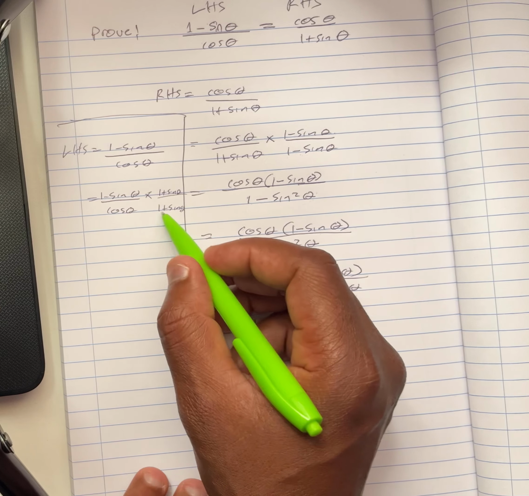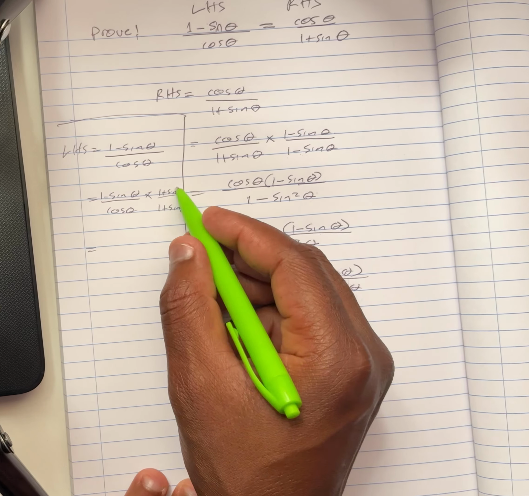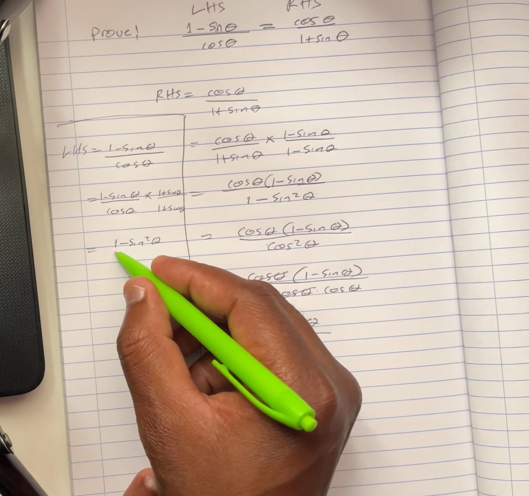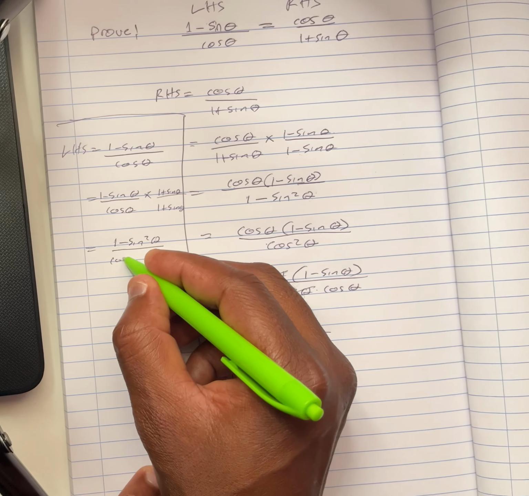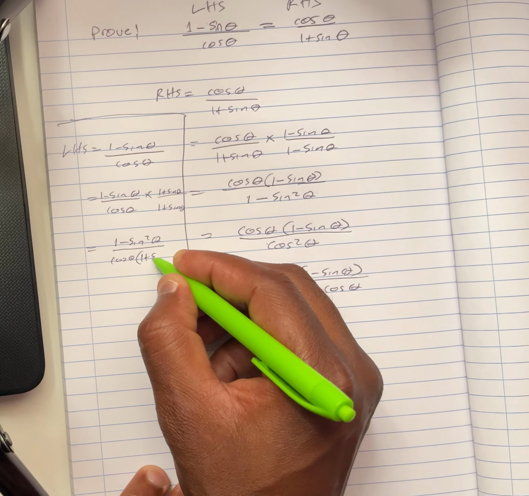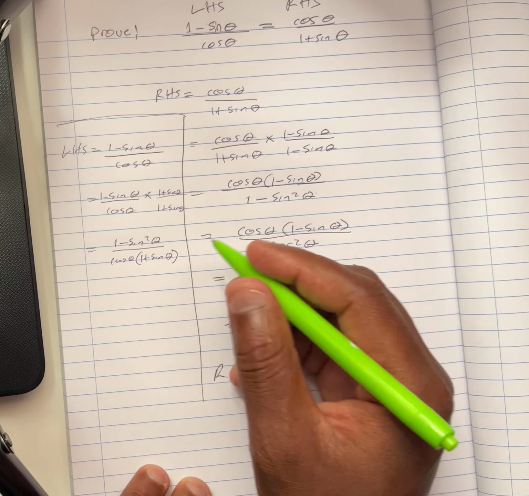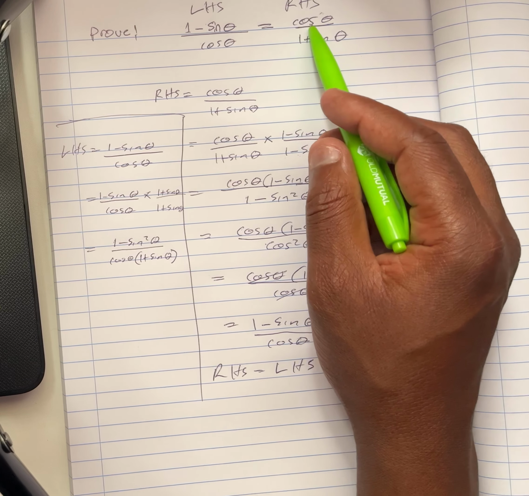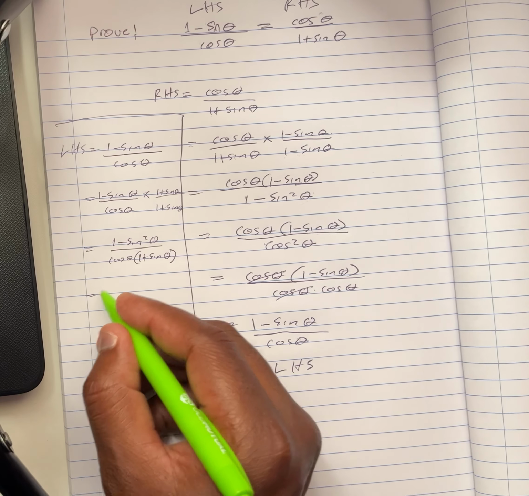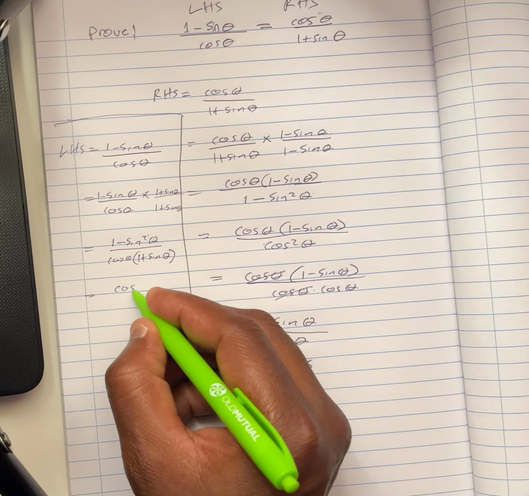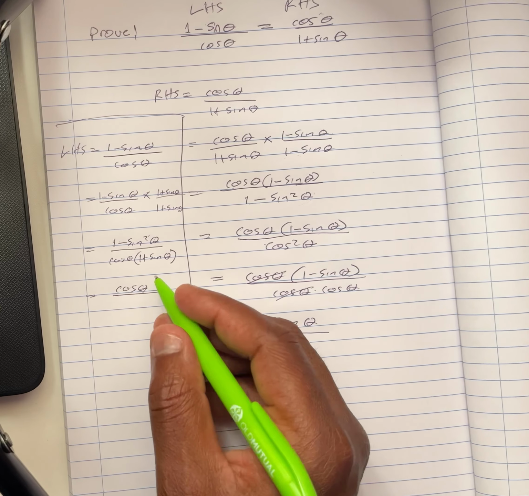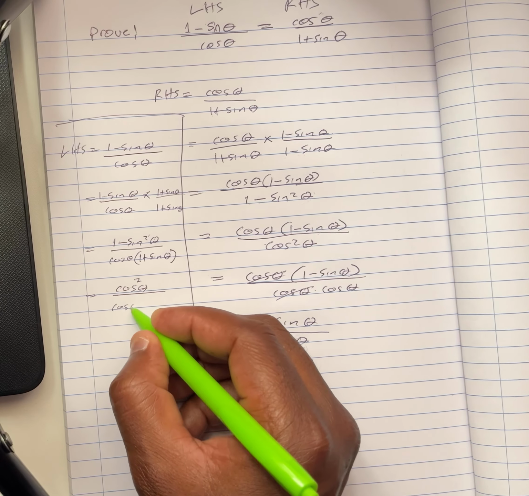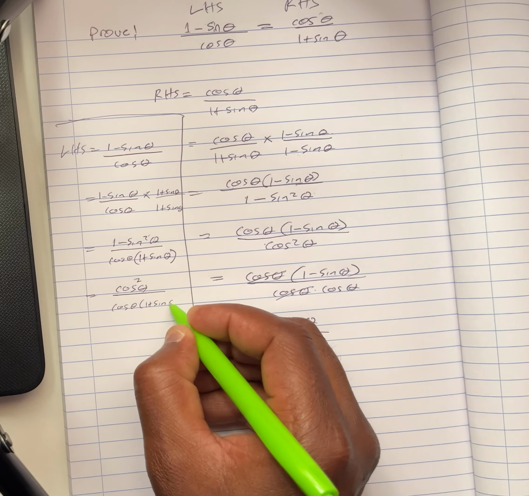When you multiply these two, the numerator will be 1 minus sin squared theta, divided by cos of theta multiplied by 1 plus sin of theta. So we remain with 1 plus sin theta, but at the top we remain with cos of theta. You know that 1 minus sin squared theta is equal to cos squared theta, sorry for that. And this will be cos theta times 1 plus sin of theta.